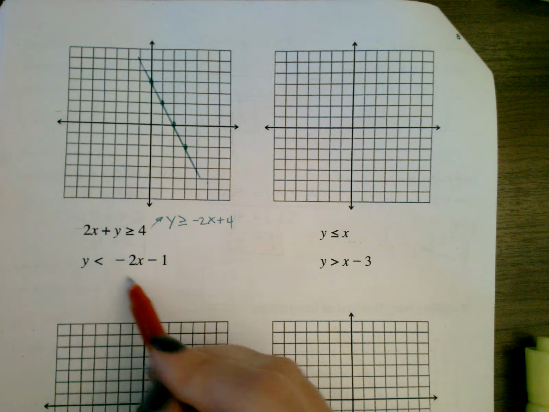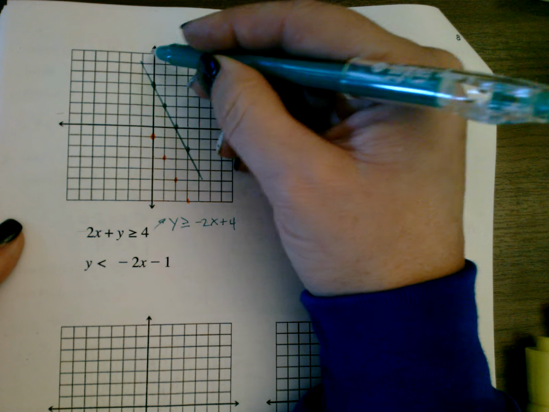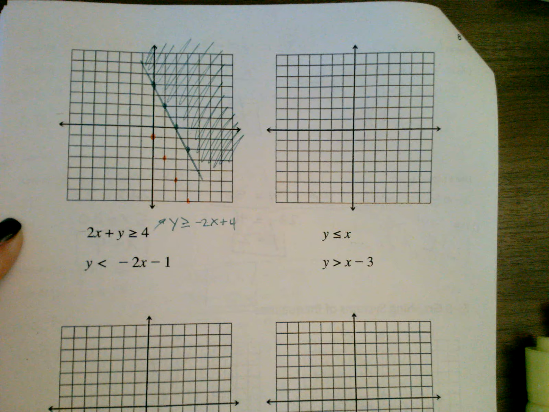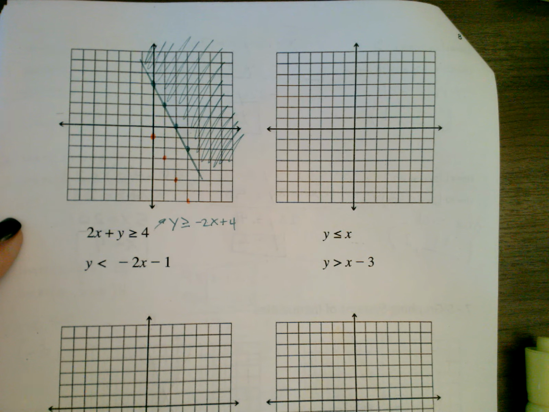In a different color, I'm going to graph this one. I start at -1, and I will move down to the right 1, down to the right 1. Oops, I forgot to shade. My apologies. Go back to my green line a minute. Put your pencil or your pen here. I need y's greater than this, so I would shade above.